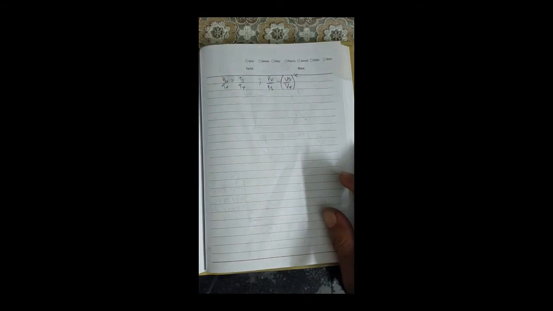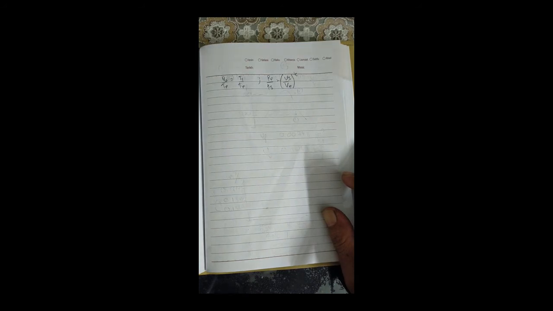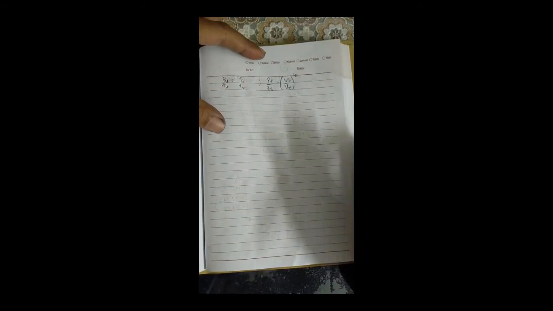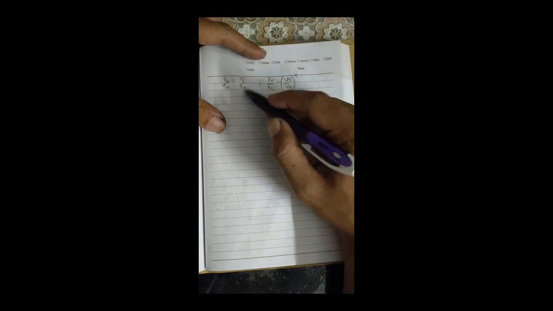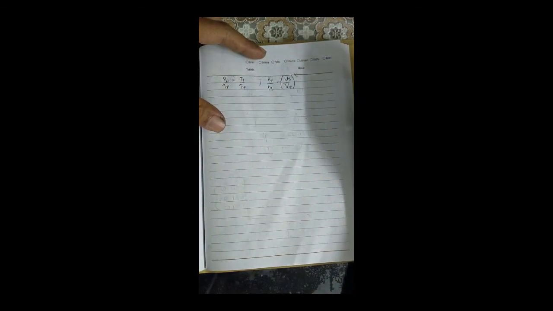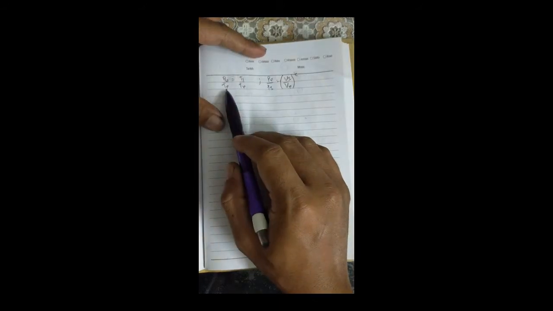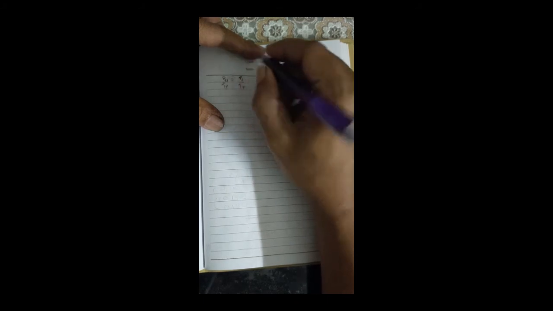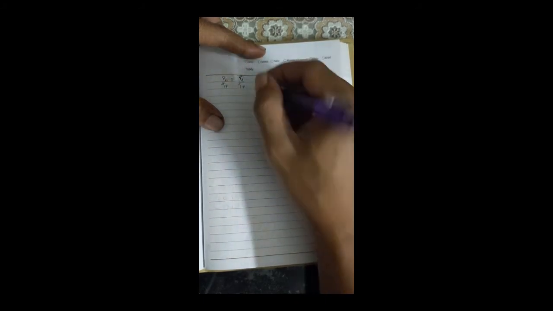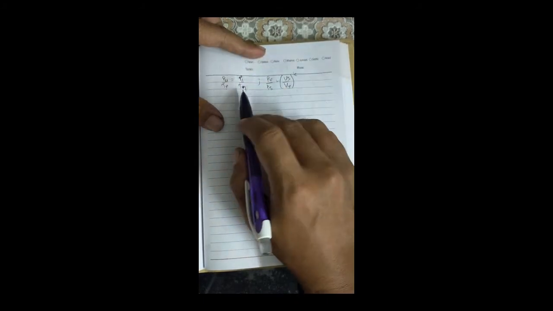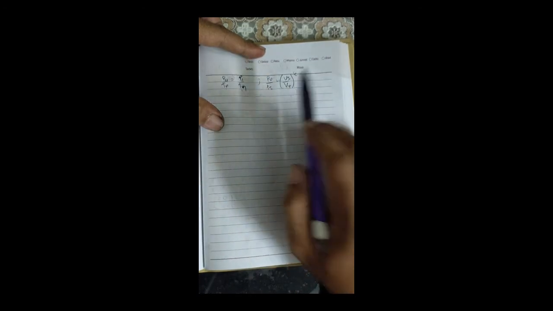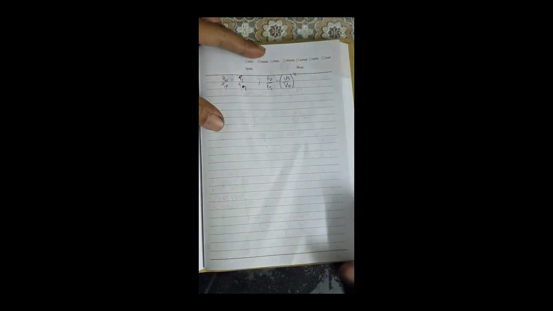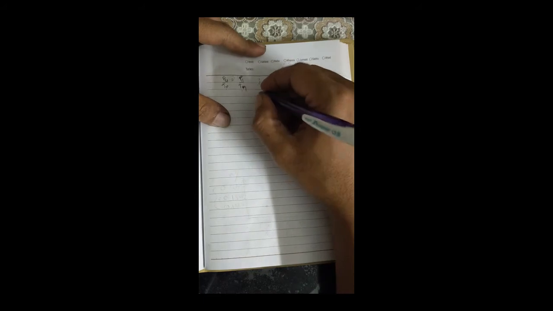Alright, so in this example, we don't know the pressure at point 4 and temperature at point 4. So P4 we don't know, T4 we don't know. P1 we got the value, T1 also we got the value.